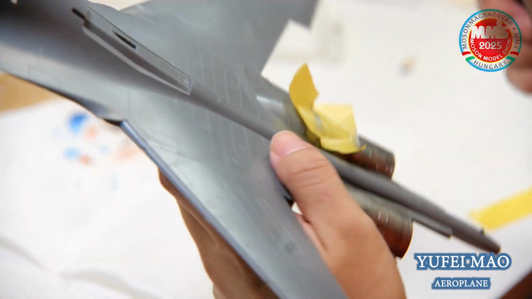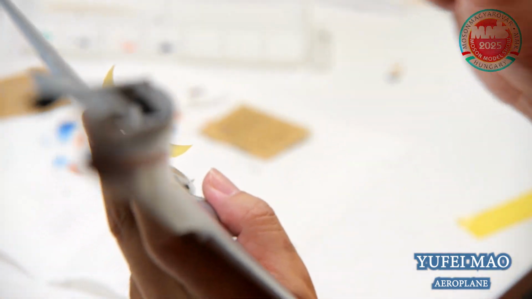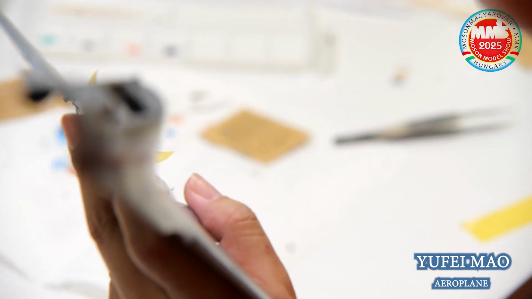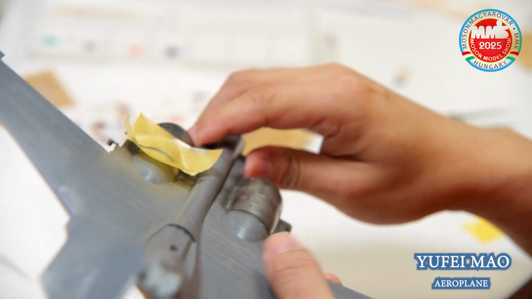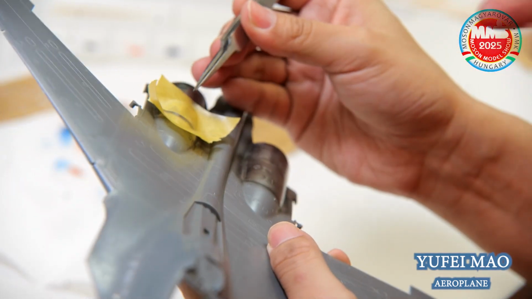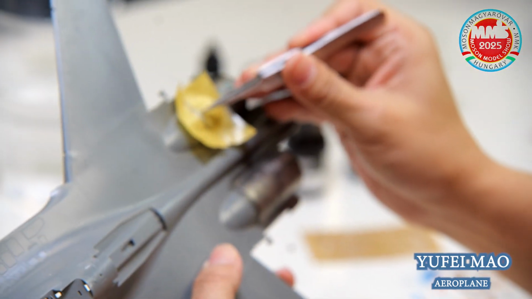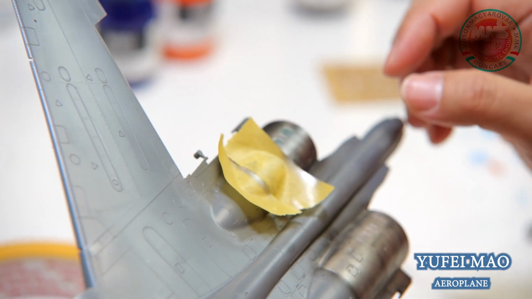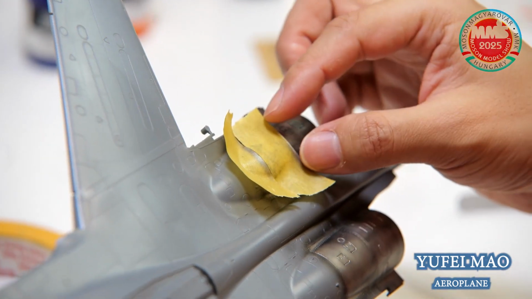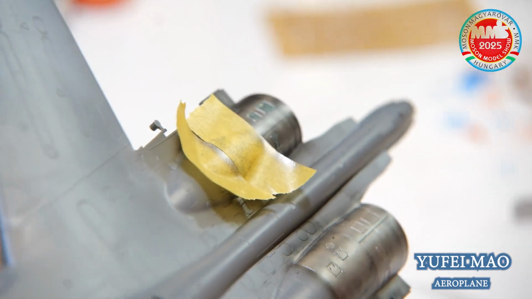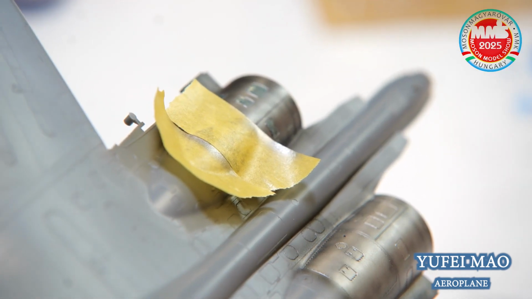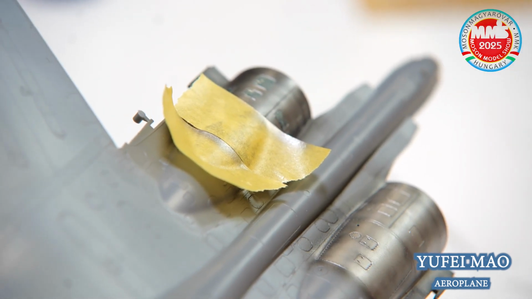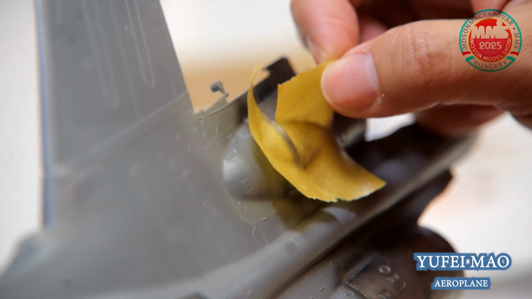Well, some people may ask, how can I keep the same distance? I think it doesn't really matter. It doesn't really matter if the thickness of the line is different, because on the real aircraft it is different. So you don't really need to pay too much attention. Just about right will be fine.